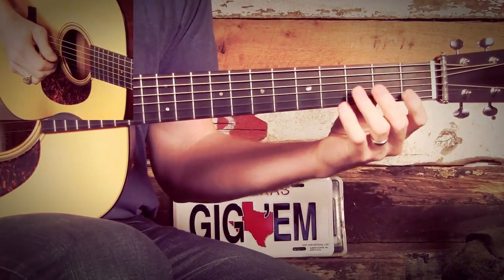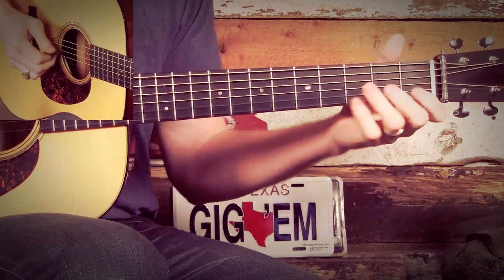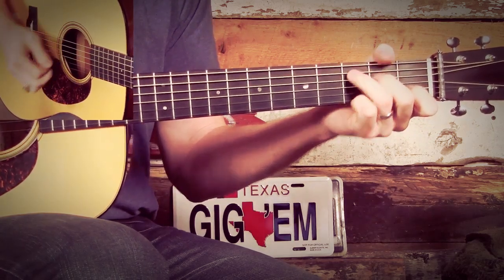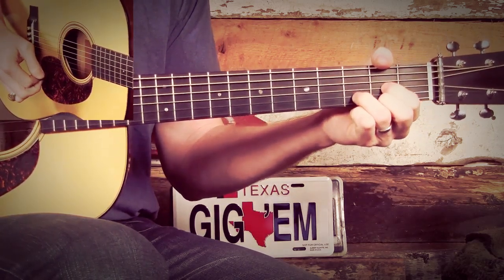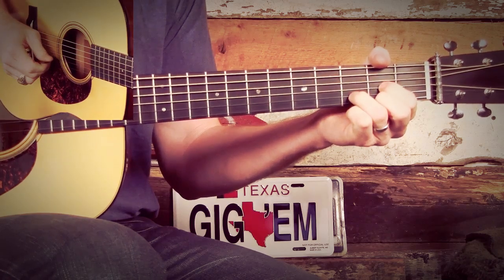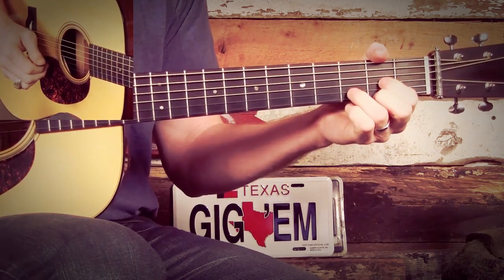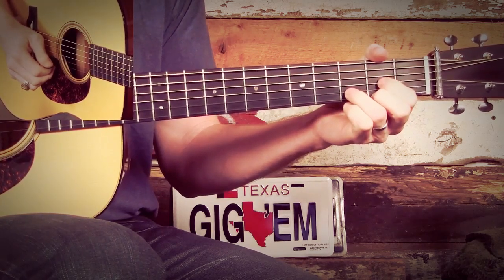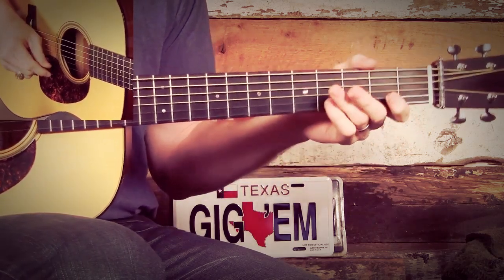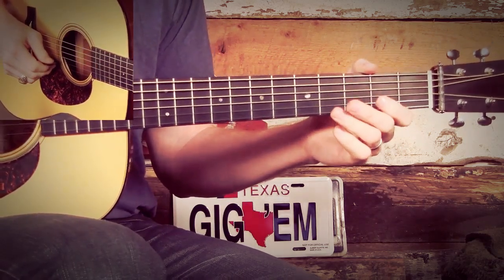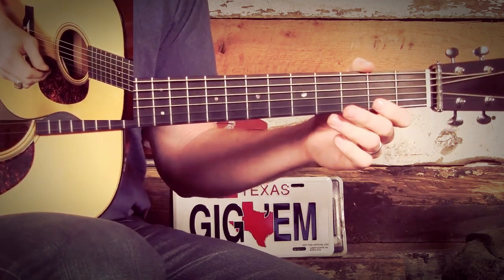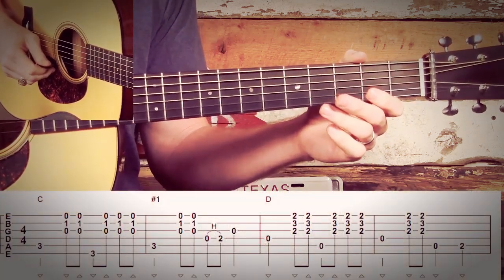Okay, guys, our goal is to find some cool ways to get from the C chord to the D chord. And there's lots of different ways we can do that, but today I've come up with 6 different variations of how we can get there and perhaps make our rhythm playing a little bit more interesting. Let's look at the first way that we're going to do that. It's probably the simplest variation that I have.